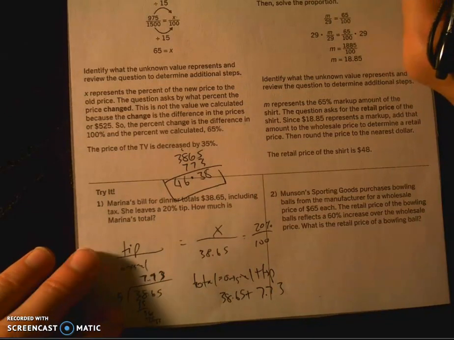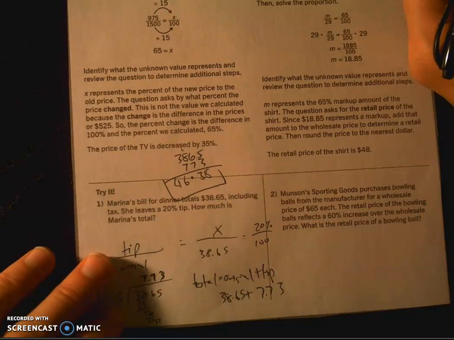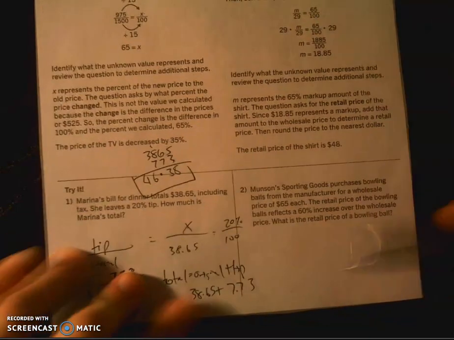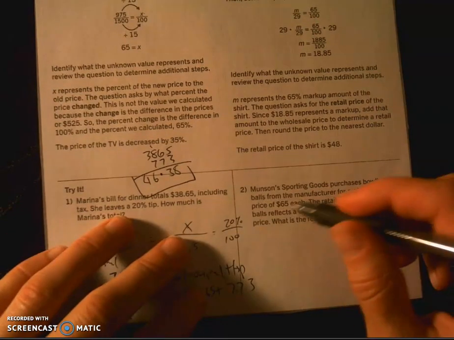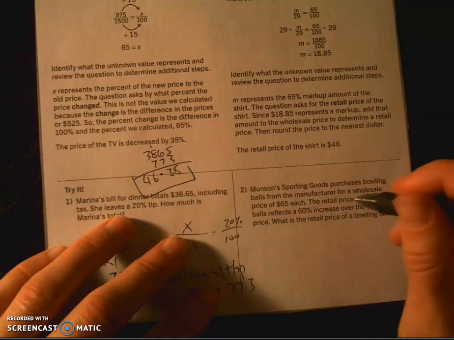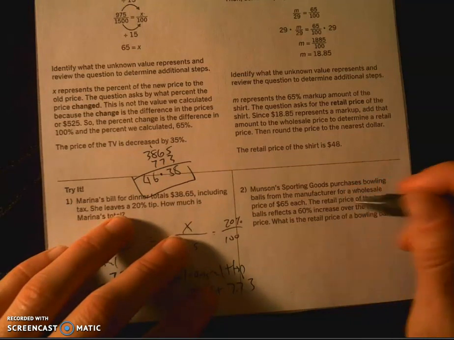So we didn't really talk much about the change on that one. That was the tip over the original. On this next one, it does talk about that a little more. It says the wholesale price is $65. The retail reflects a 60% increase. So what is the retail price of the bowling ball?